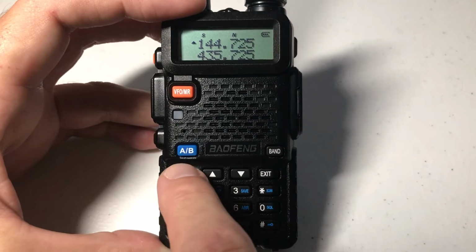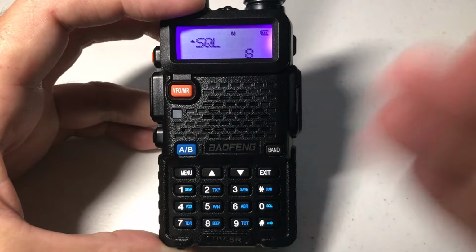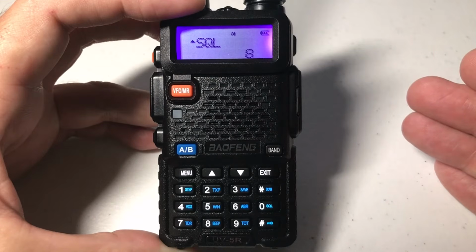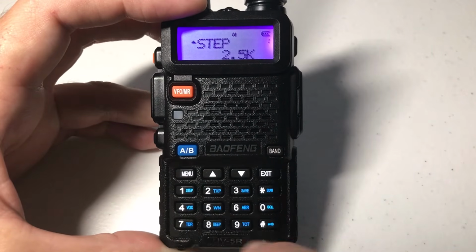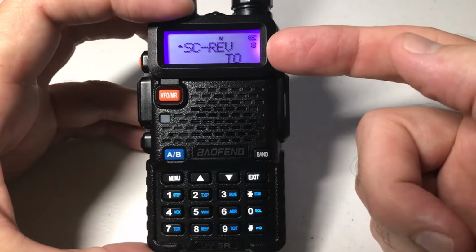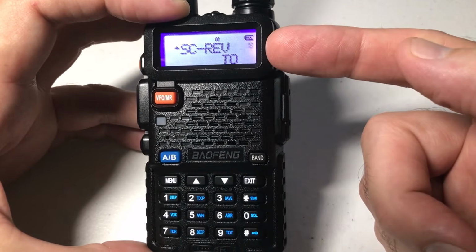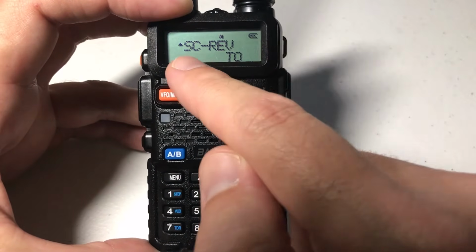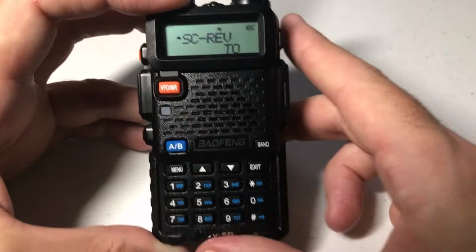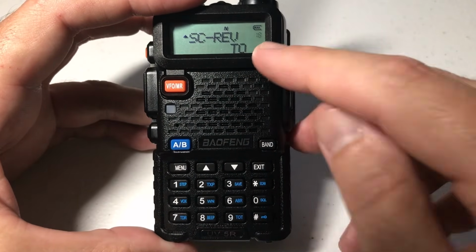We're going to press the menu button. The item that this is under your menu is item 18. So we're going to press and it will take us to number 18. We'll know we're in the right place because you'll see 18 blinking there, and it should say SC-REV. You've got 3 different options.